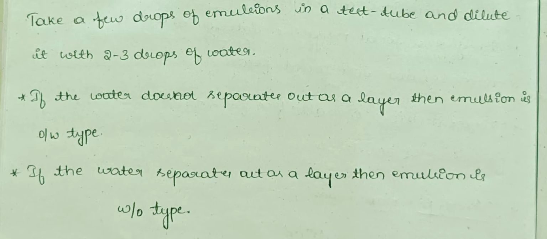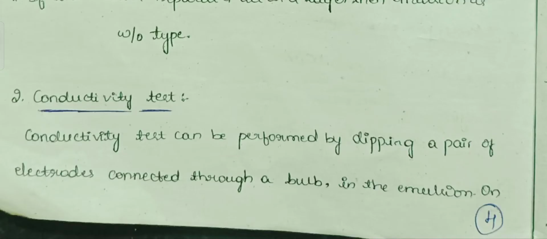If the water layer separates out, then it is water in oil type of emulsion, because the oil is present in the continuous phase, and when you add the water, immiscibility will occur, hence separation of phases occurs, which confirms the water in oil type of emulsion. But if the water does not separate out, then the water is present in the continuous or outer layer, our added water will be miscible or get solubilized with the continuous phase, which confirms the oil in water type. This was about the first test, that is dilution test.